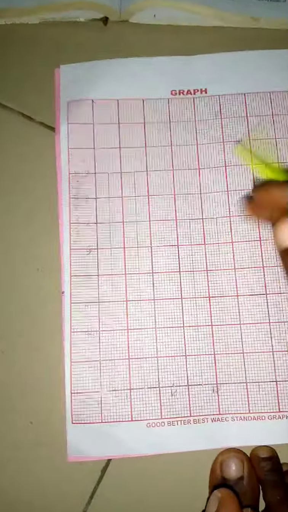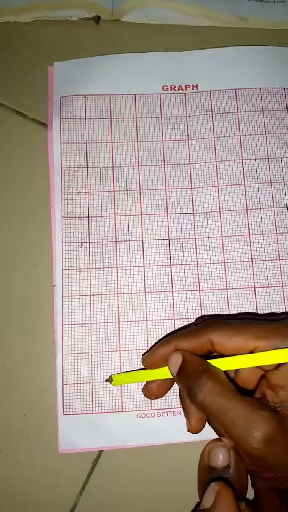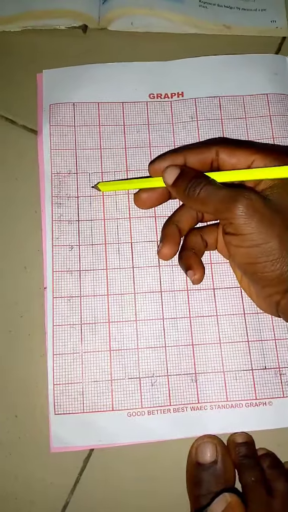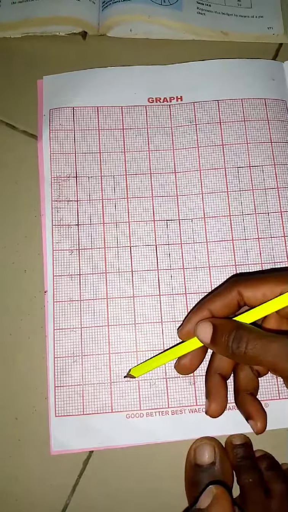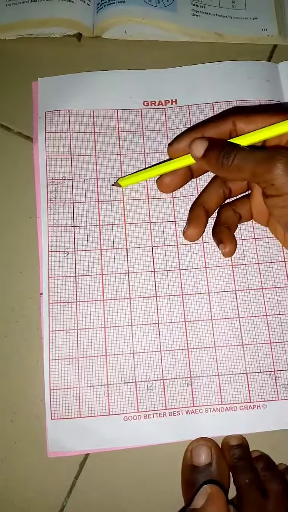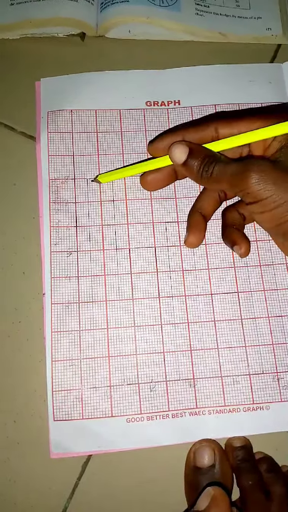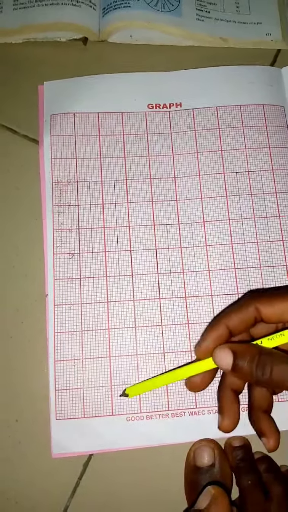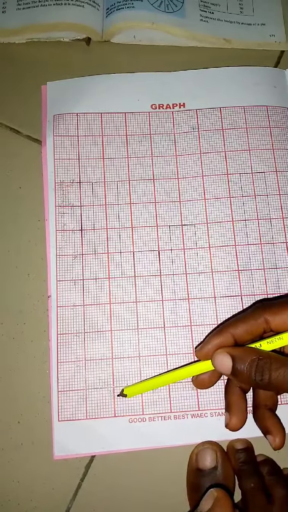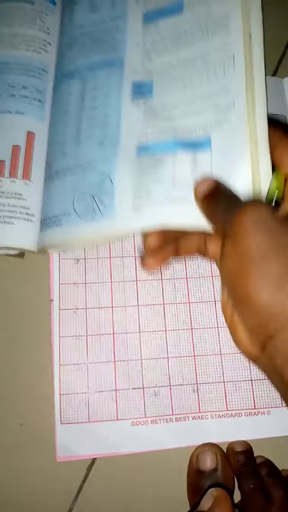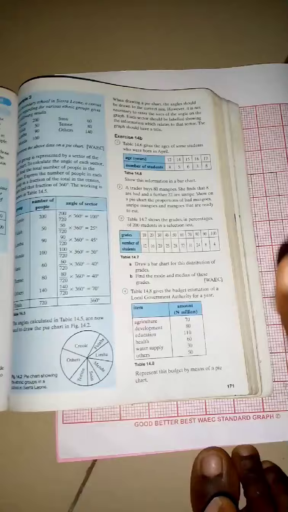So from here, you draw to 8. I want to maintain this width, that's 10 lines for my rectangular bars. That's the first one for 13. You write the 13 under it. That means the 8 belongs to 13.